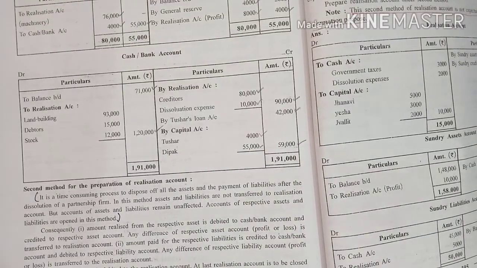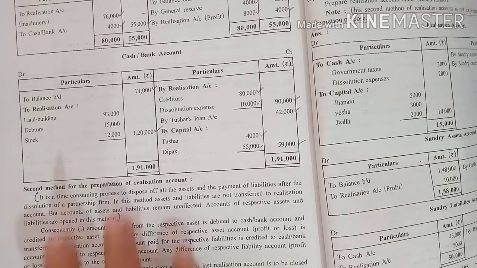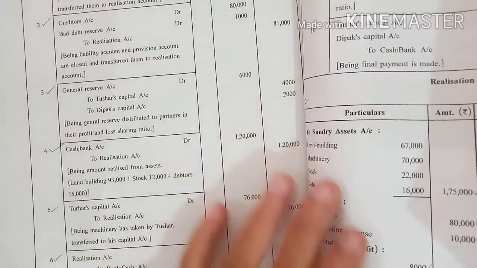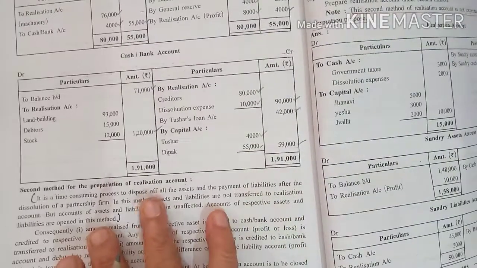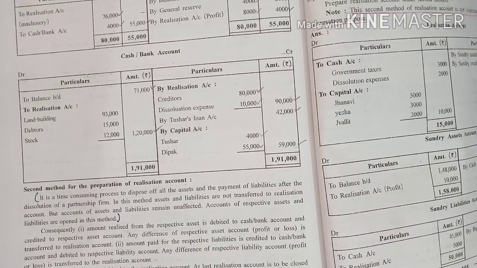This is the meaning. Actually, I told you so many times. Once again, I want to tell you, make practice of long question 1 or 2, so that part of a long question may be converted into short questions. Sometimes it may happen that they give you these questions and tell you to do only the realization account without doing the journal.